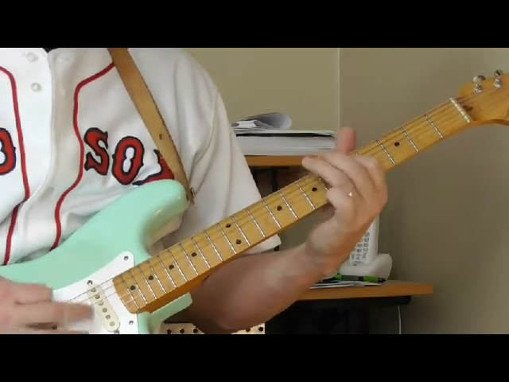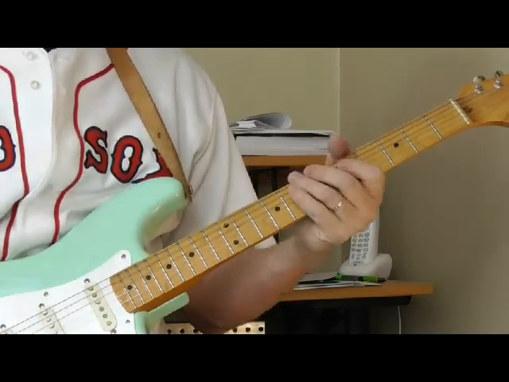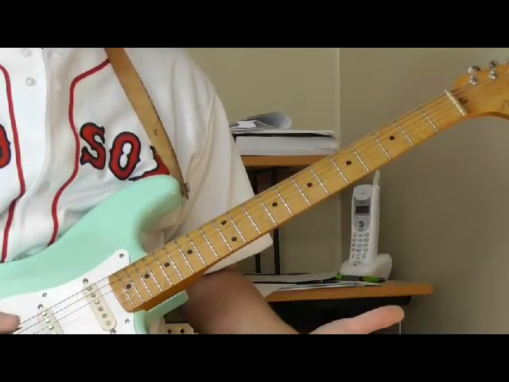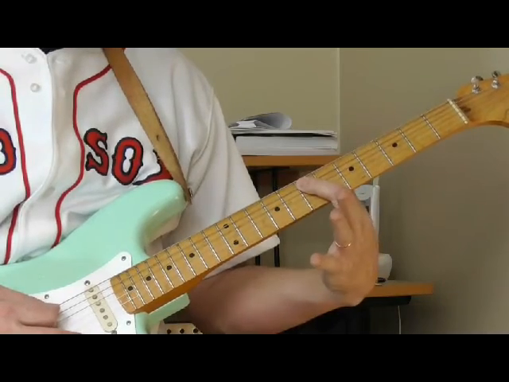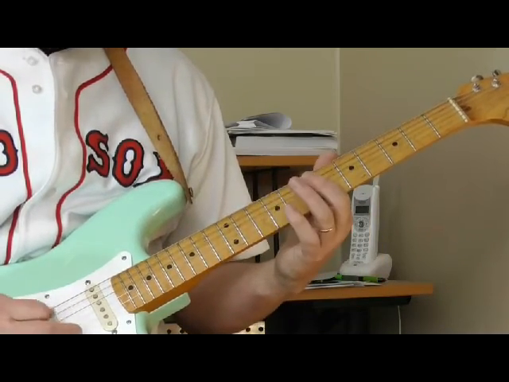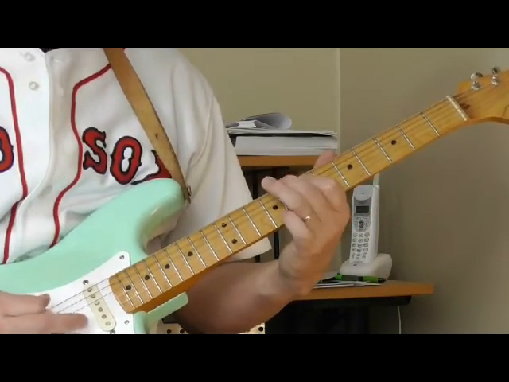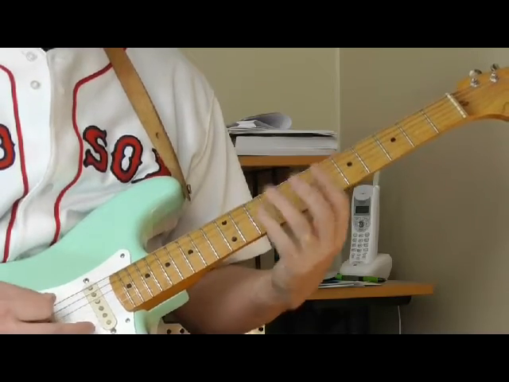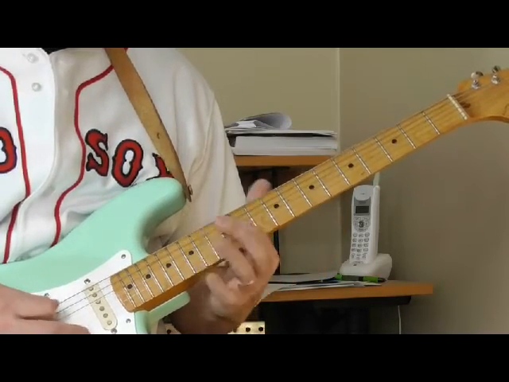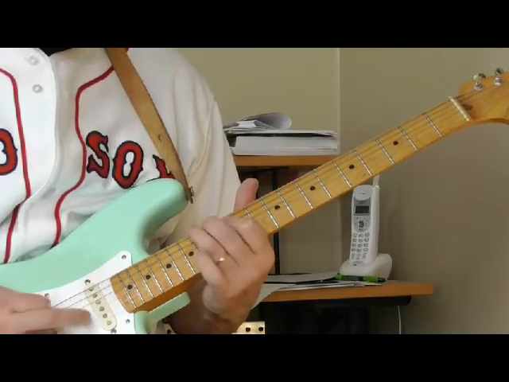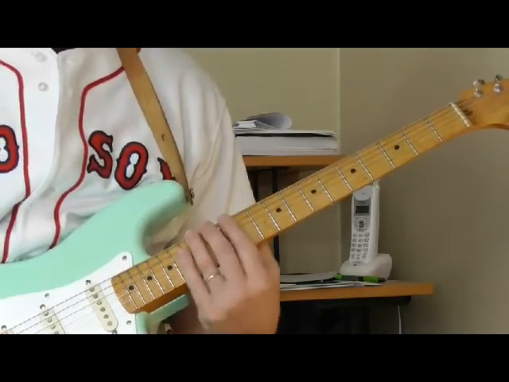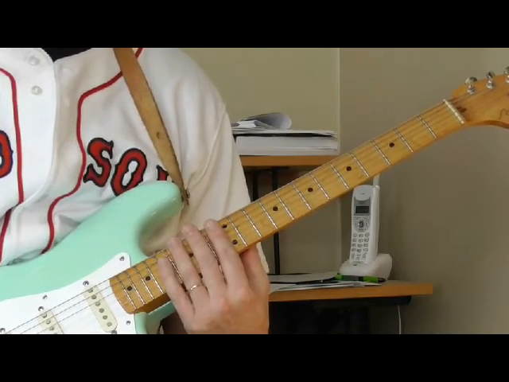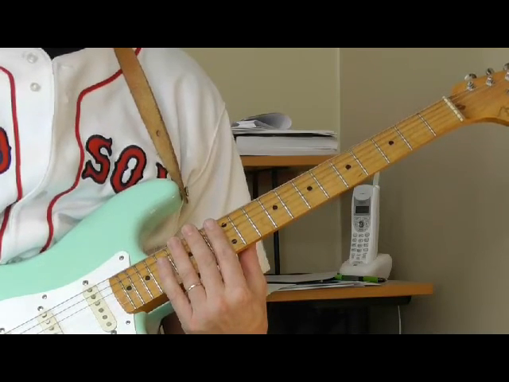Like that. And that's one you can move to any key. So if we're playing in A, start on the 5, which is the 7th fret of the 5th string. If we're playing in D, start on the 10th, 12th fret of the 5th string. You could play it anywhere you wanted to. So there's another example of what I call a single string bass rhythm.